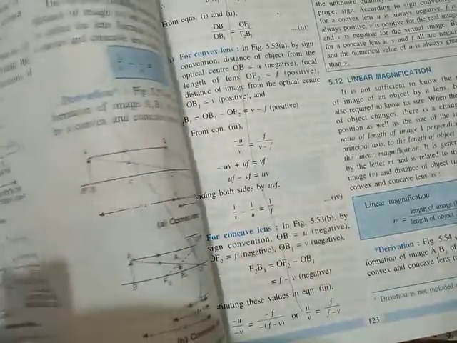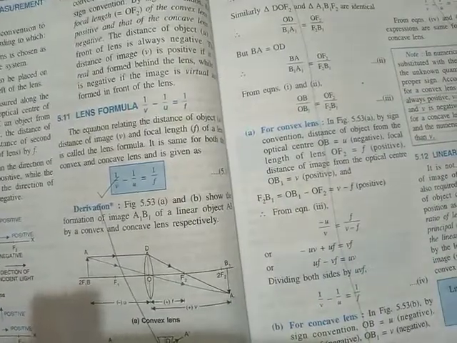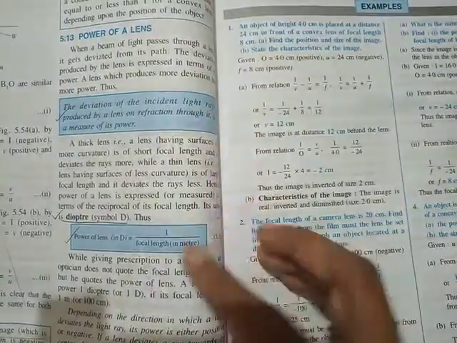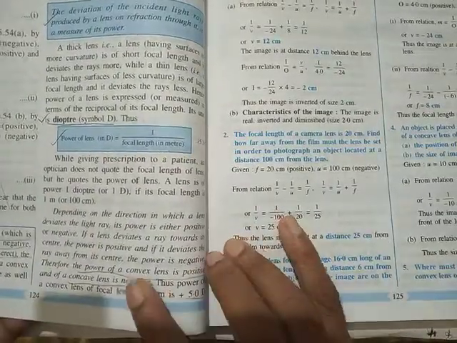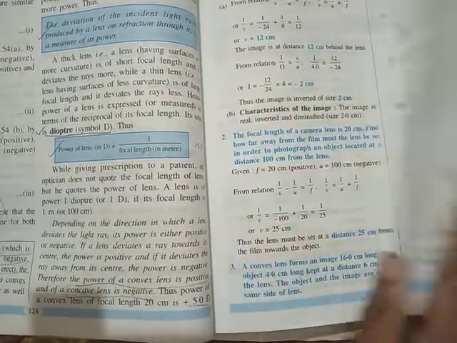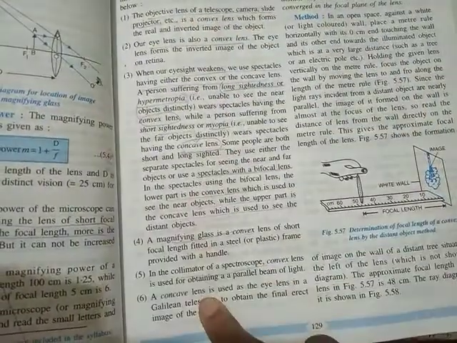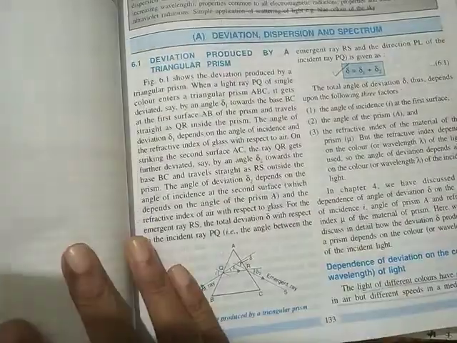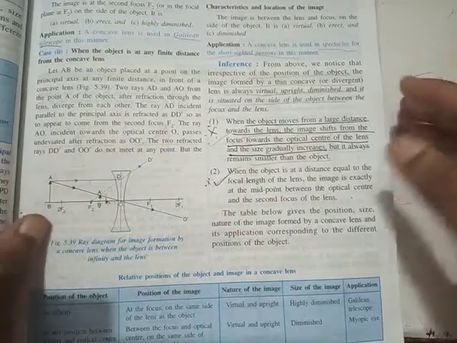Then coming to C part, one numerical definitely comes, based on lens formula and magnification. Then definition of power of lens, unit of power of lens, and then power of lens: convex is positive, concave is negative. Then come straight away to application of lenses. This is comparatively a smaller chapter when compared to the previous chapter, so you should be able to do it well.